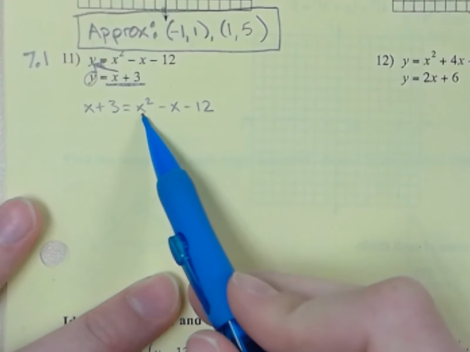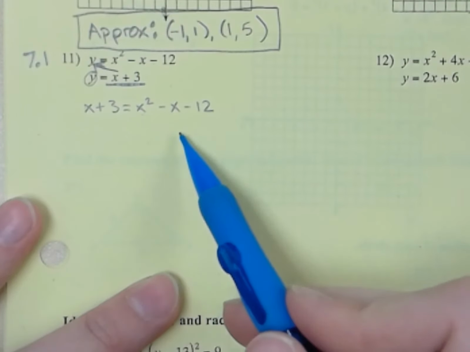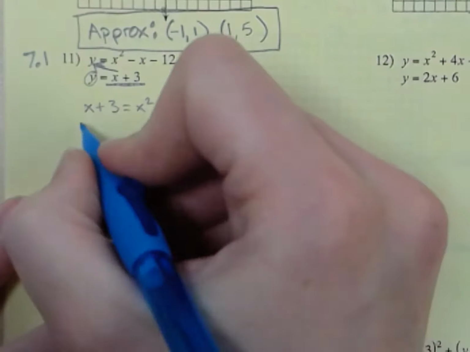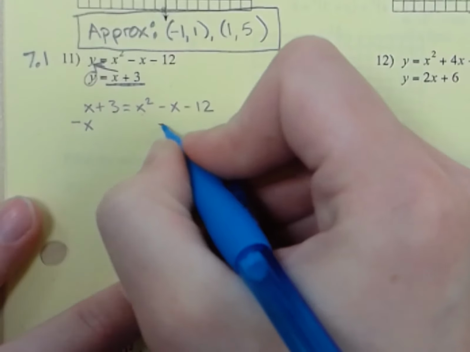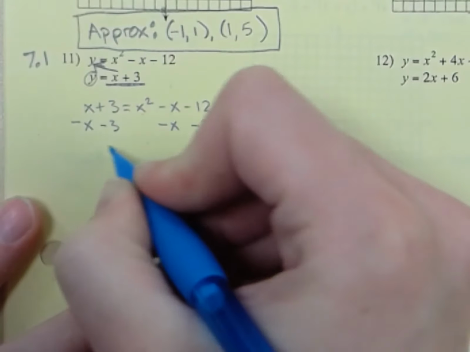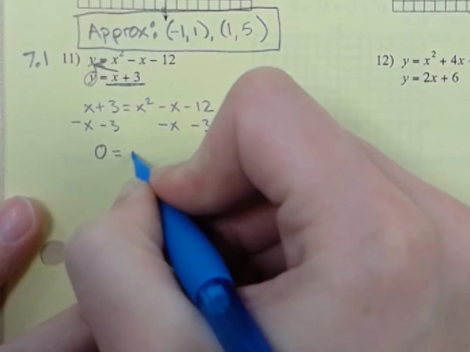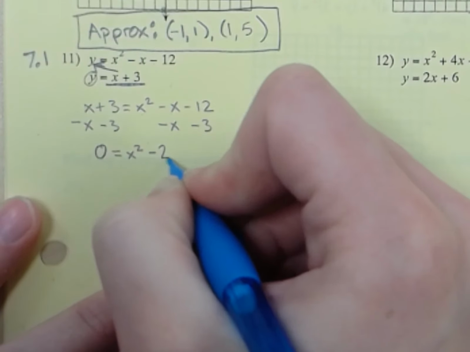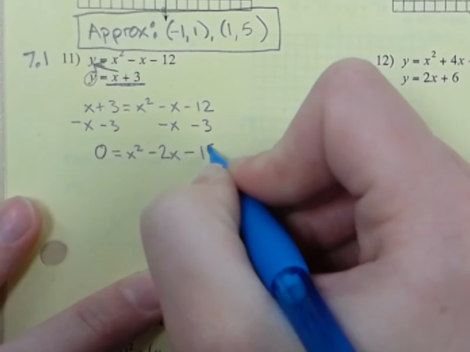Alright, this is a quadratic and there's some other x's, meaning we're going to have to move everything to one side. So I'm going to do minus x. I'm also going to take away 3. So we get 0 equals x squared minus 2x minus 15.